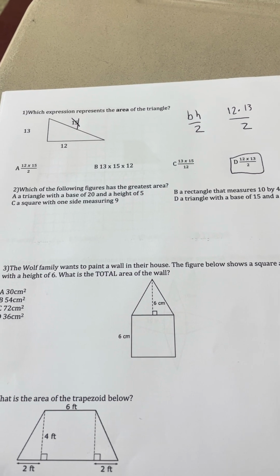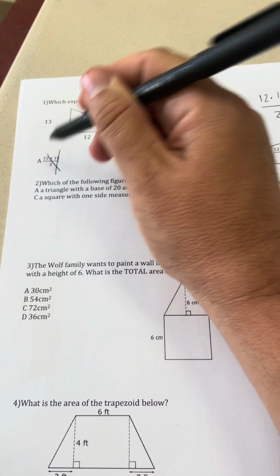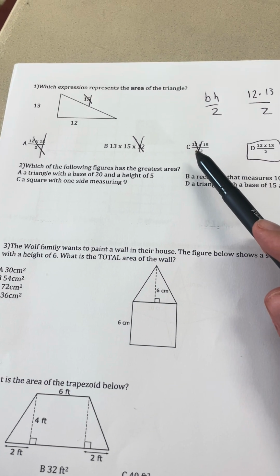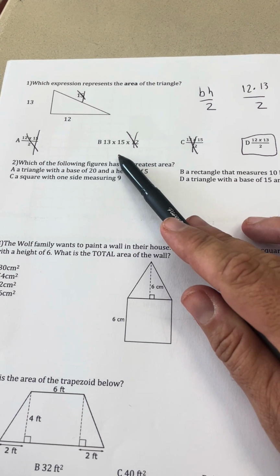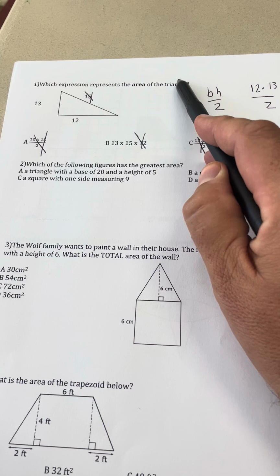15 has nothing to do with the problem, so there is not anything to do with 15. If you chose answer choice B, that's when you multiply length times width times height. That's for volume of a rectangular prism. This is talking about area of a triangle.